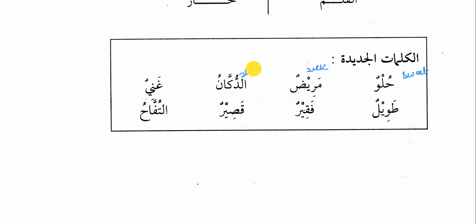Dukkan, shop. Ghani, rich. Tawil, tall or long. Both you can say. If you are talking about height, you translate it as tall, and if you're talking about the road or distance, then you translate it as long. Fakir, poor.